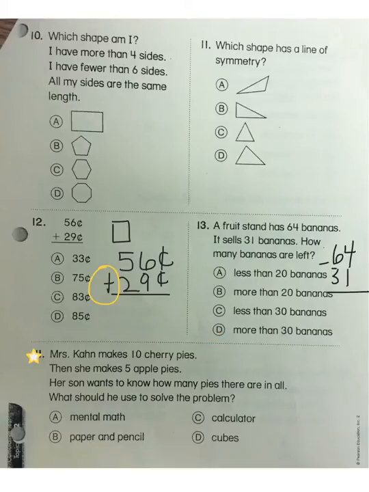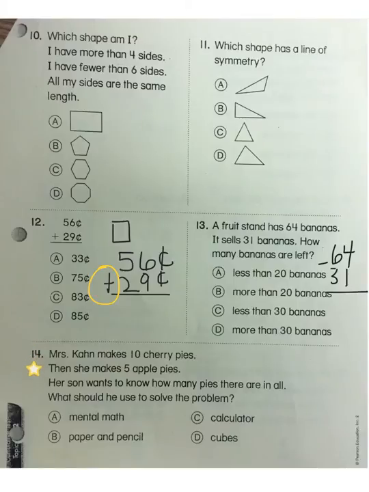Number 14, Mrs. Kahn makes 10 cherry pies. Then she makes 5 apple pies. Her son wants to know how many pies there are in all. What should he use to solve the problem? You don't need to solve it, you just tell me what is the best method for solving it. A, mental math, B, paper and pencil, C, calculator, or D, cubes.